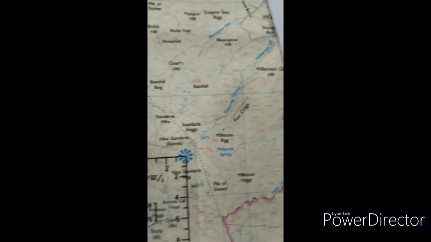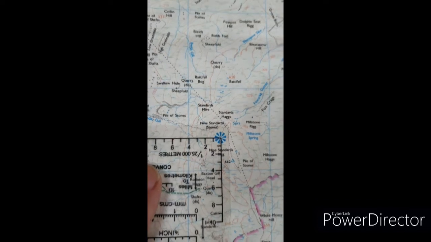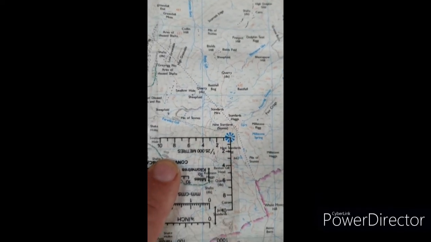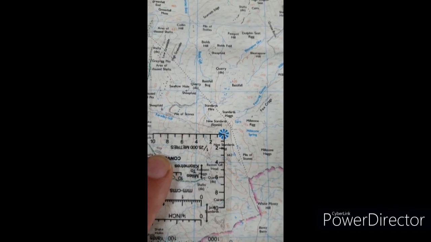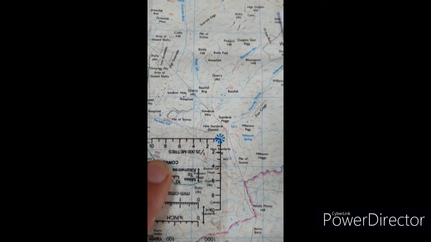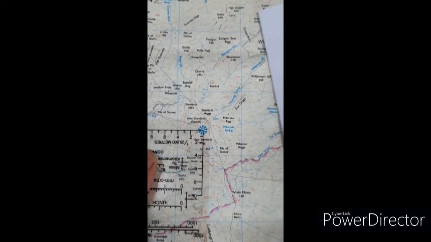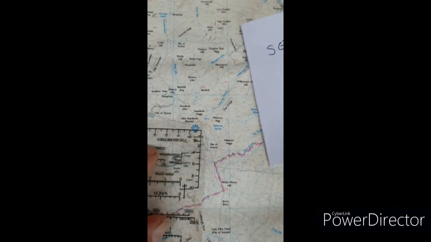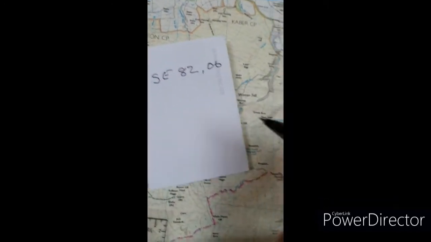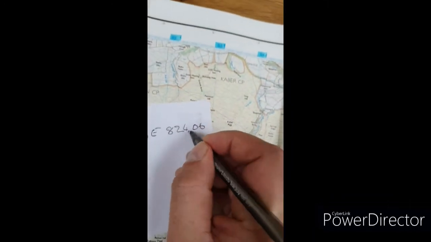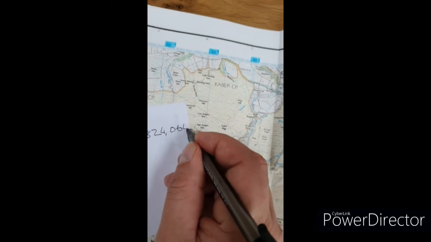So put the corner on, and that's 4. And by chance, it's also 4 on the northern line as well. So it's 4 in and 4 up. We can now add that in onto our piece of paper. So it's 824064.